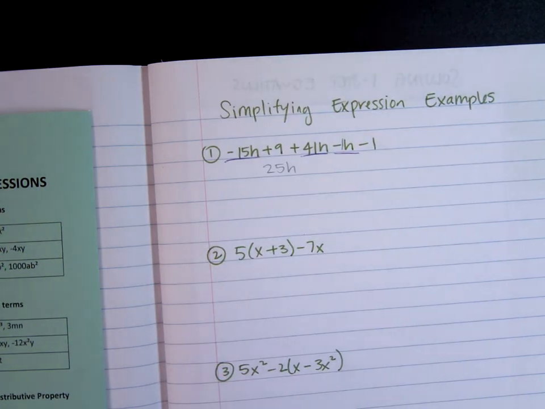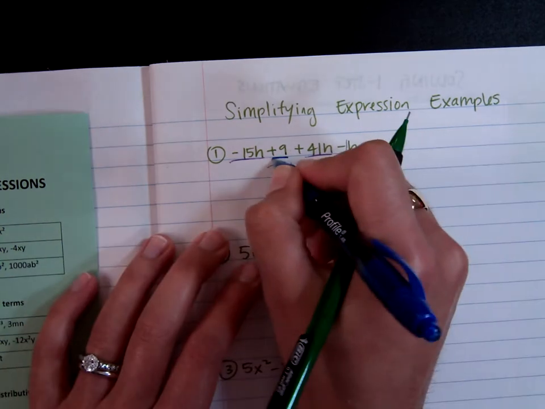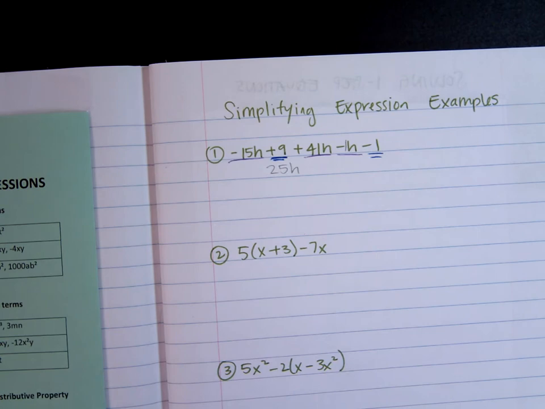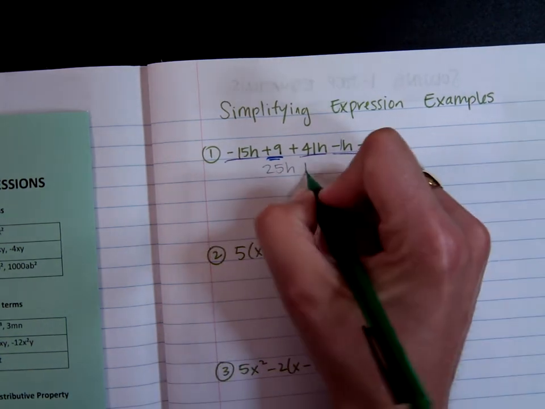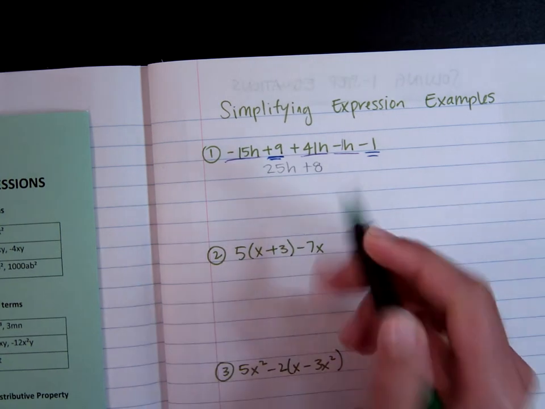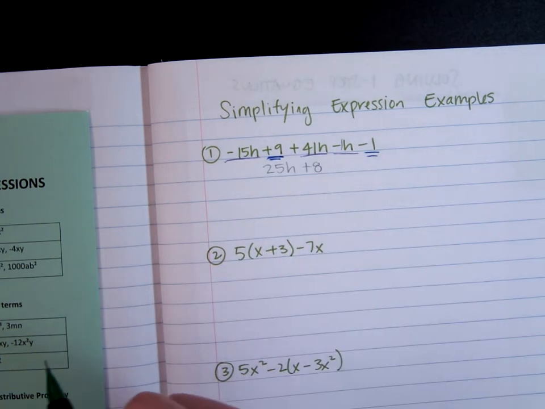Okay, do we have any other like terms on there? Well, I have a positive 9 and I have a negative 1. I can put those together. So positive 9 minus 1 is going to give me positive 8. Now I have something with an H and something without, so I can't do anything else.